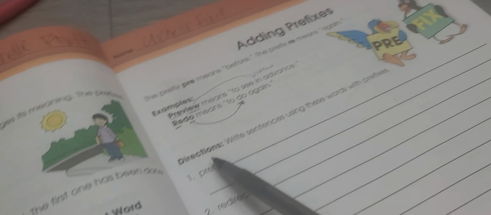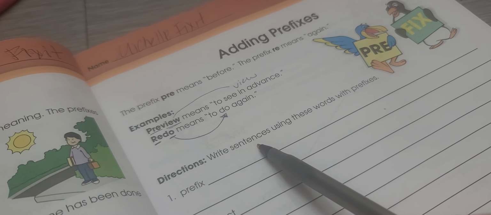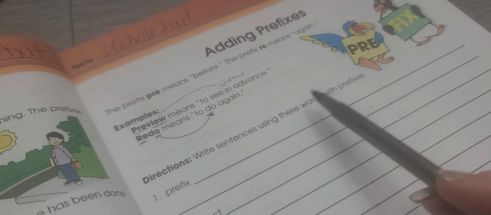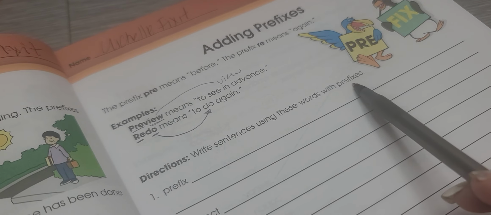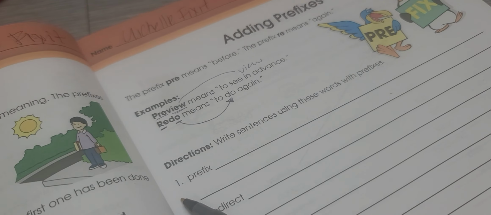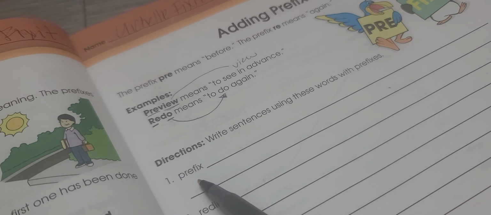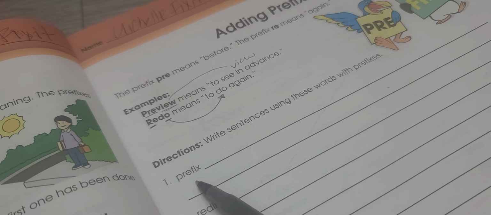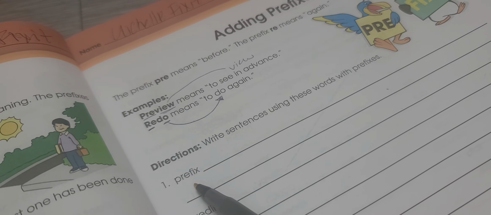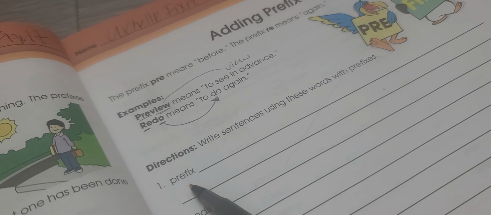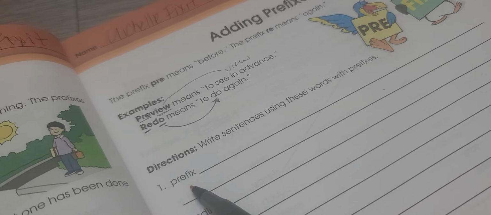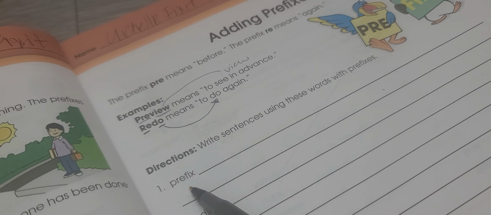Prefix. Directions. Write sentences using these words with prefixes. Number 1 is prefix. So what kind of sentence could we write with prefix? We could write a prefix is a syllable at the beginning of a word.